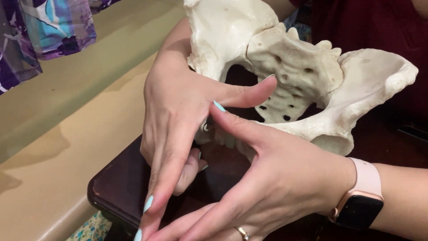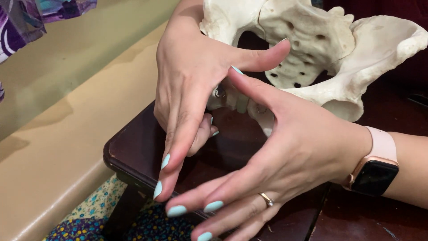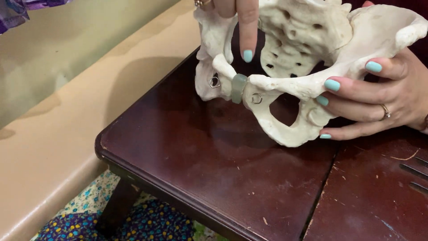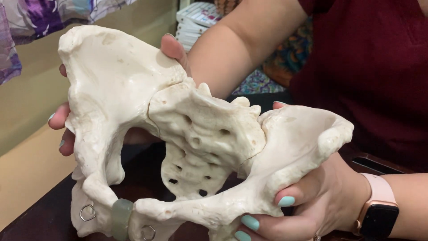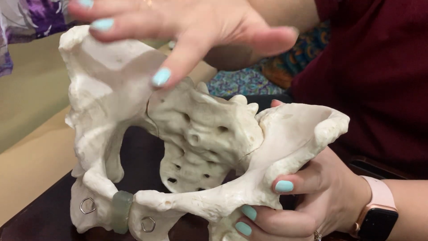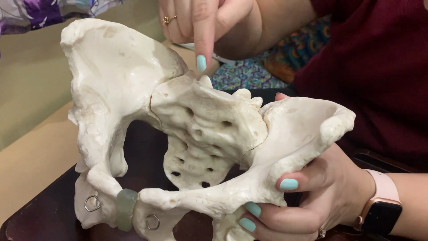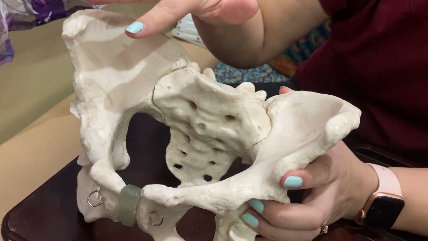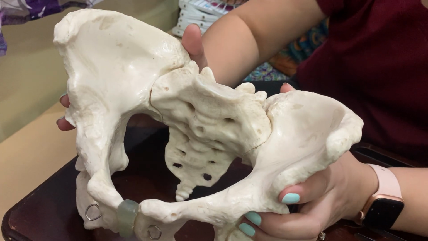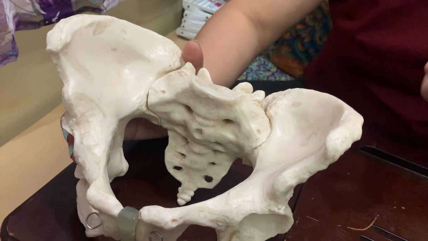When you subtract 1.5 to 2 centimeters from this diagonal conjugate, you will get the obstetric conjugate, right? So this is how you find the diagonal conjugate, and you come to know about the obstetric conjugate. So 11, 10 and 12, and you measure that, subtract 1.5 and 2, and you get the obstetric conjugate. Next you come to the transverse diameter.